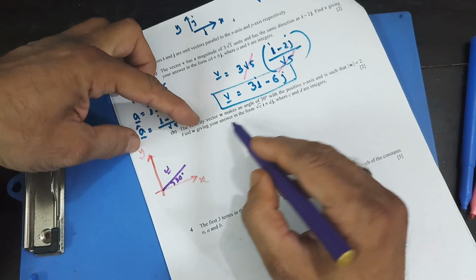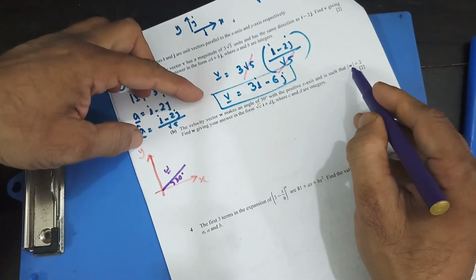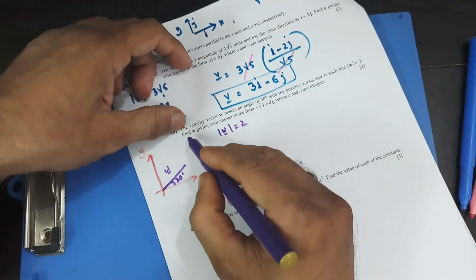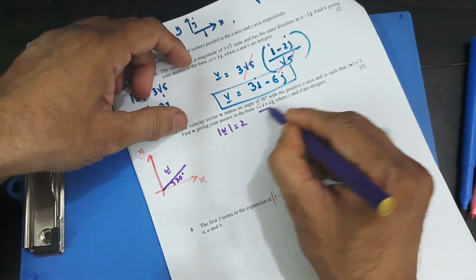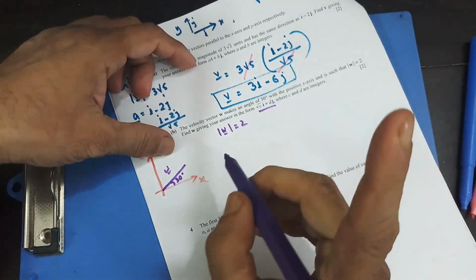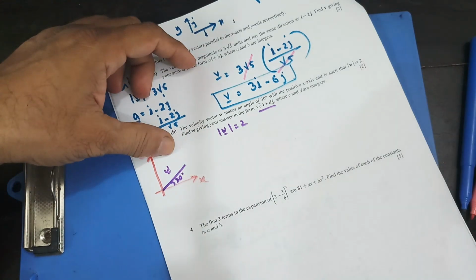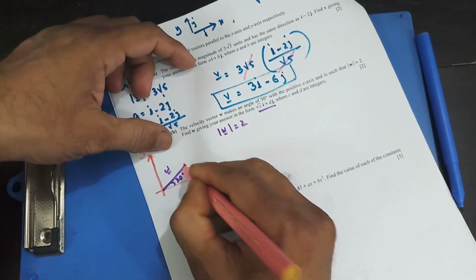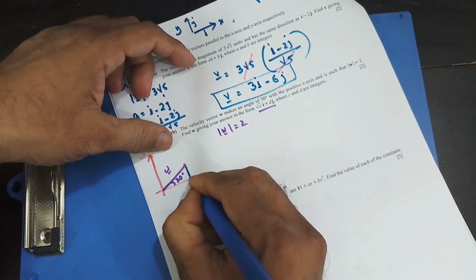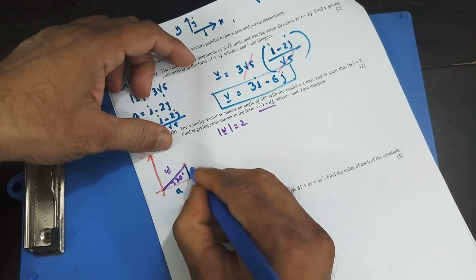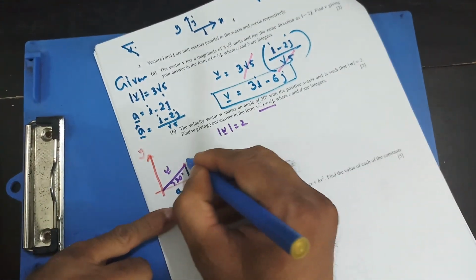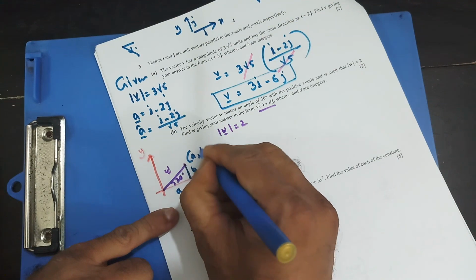Okay, w. And the modulus of w is given. We need to find w, giving the answer in this form where c and d are integers, so it cannot be a fraction or decimal. So what can I do? I'm going to draw a perpendicular over here. Let this one be a and this one be b. When I do that, this particular point over here is going to be (a, b).